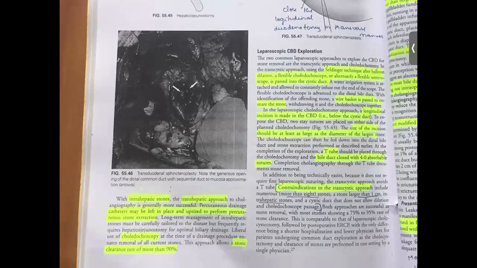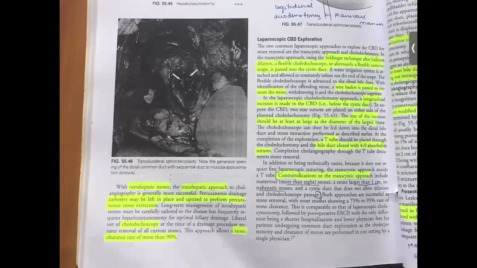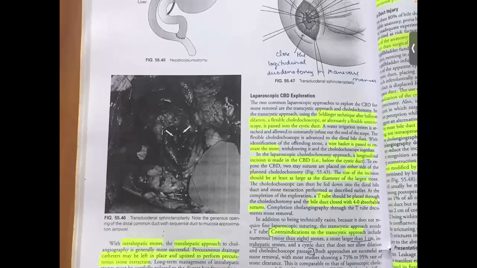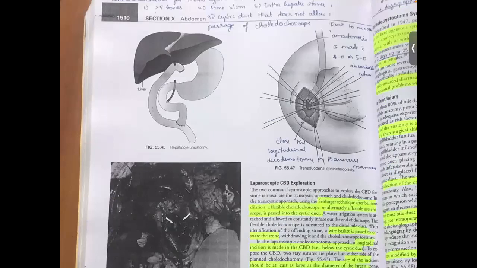Next is choledocoscopy. Choledocoscopy at the time of a drainage procedure ensures removal of all current stones. This approach allows a stone clearance rate of more than 90%. This is the transduodenal sphincterotomy, shown in table view, and this is the animated view. You have to open it in the longitudinal direction and close it in the transverse direction.